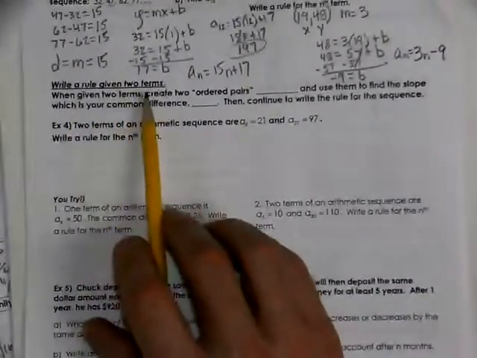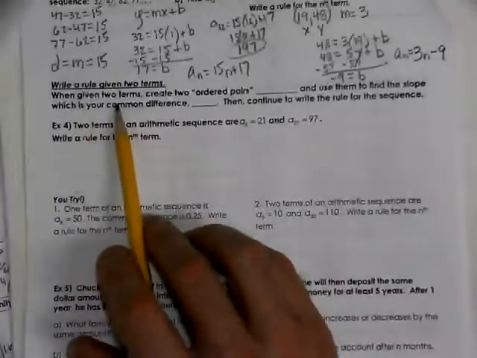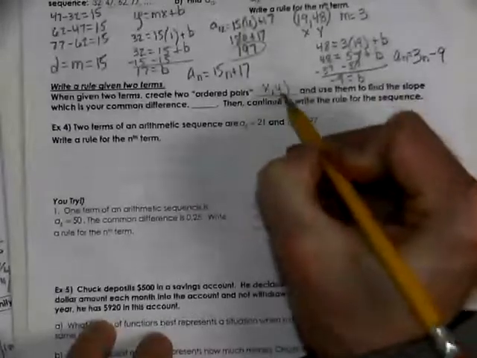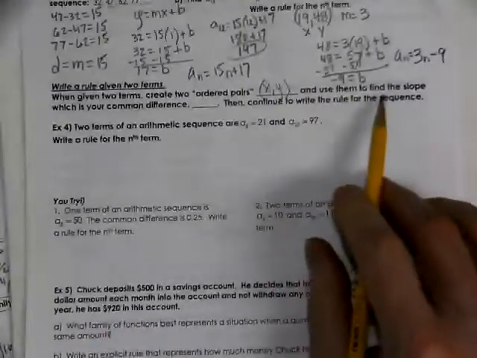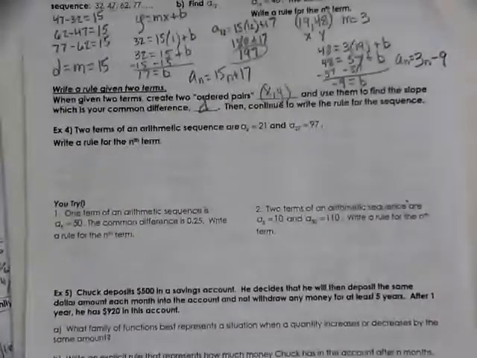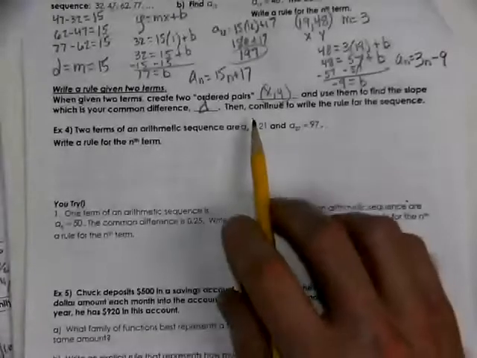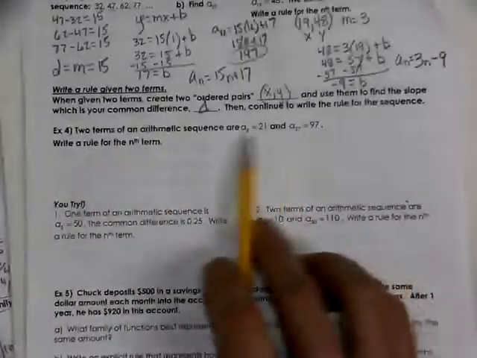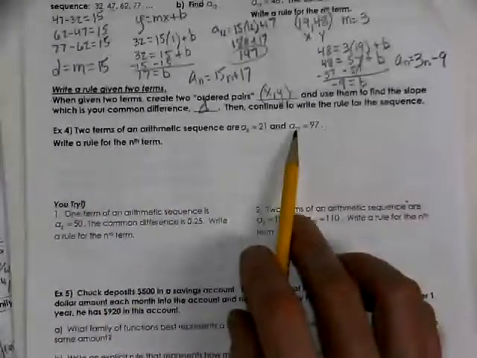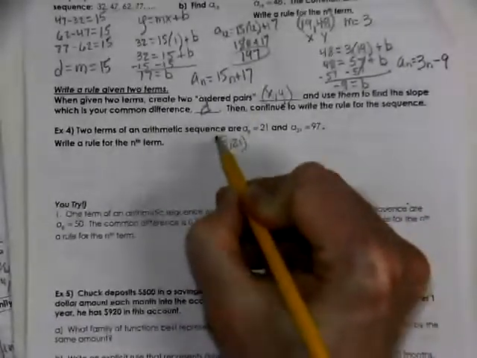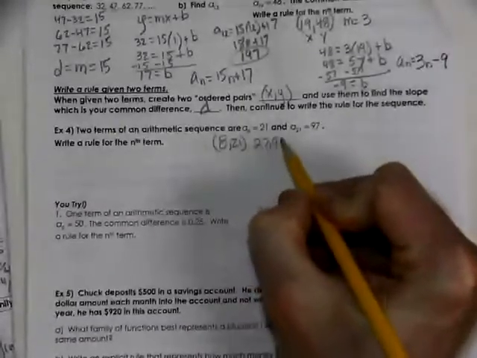We're going to write a rule given two terms. When the given terms create two ordered pairs, known as x comma y, and use them to find the slope, which is our common difference, d. We'll continue to write the rule for the sequence. So here we have two different positions and two different terms. So we could consider this to be 8 comma 21 and this to be 27 comma 97.